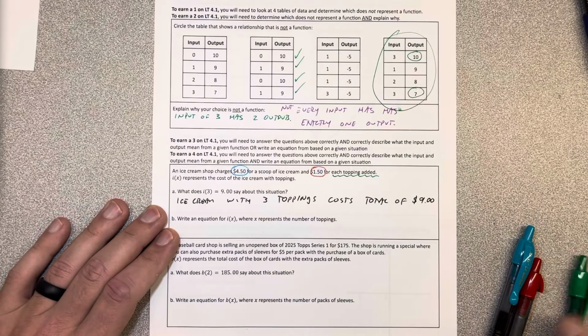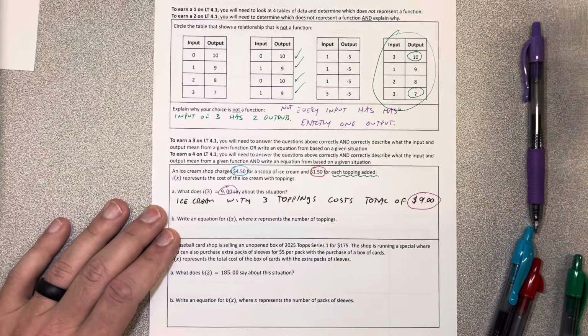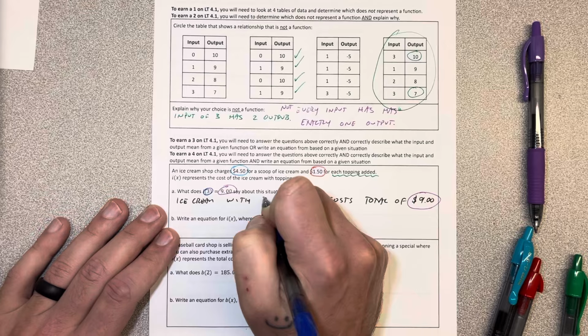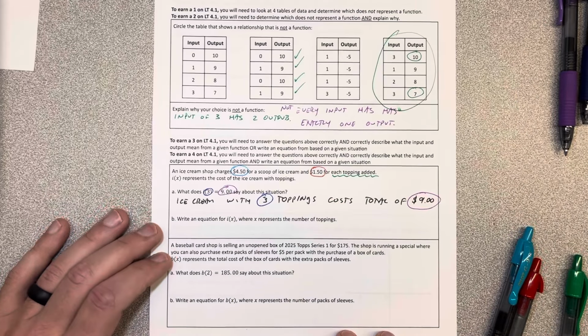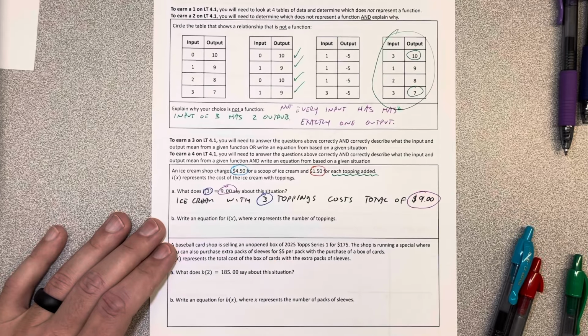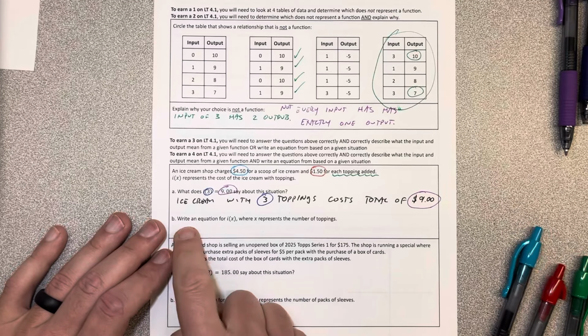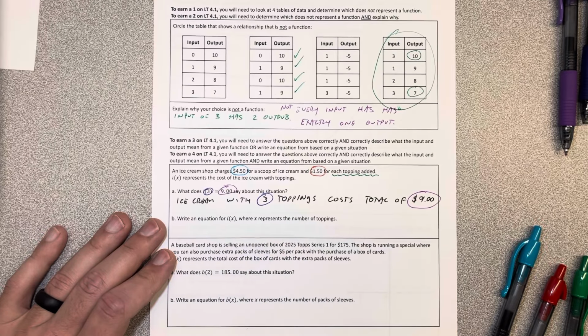And again, to be clear where all this is coming from, this $9 is this $9. This input of 3 is this input of 3. So that's what's going on. And we need to be able to interpret what the input and the output mean in a situation like this. Now, part B, write an equation I of x where x represents the number of toppings.